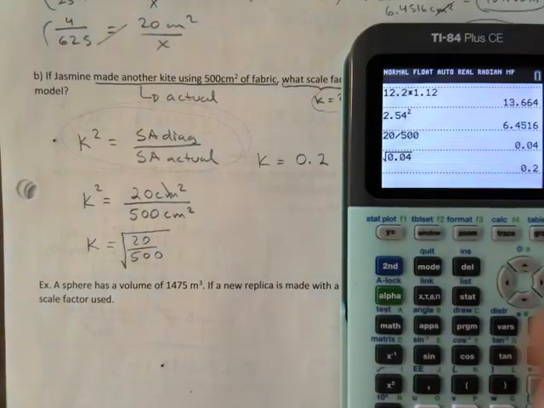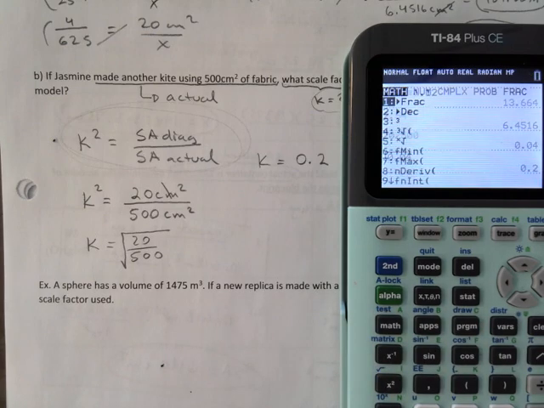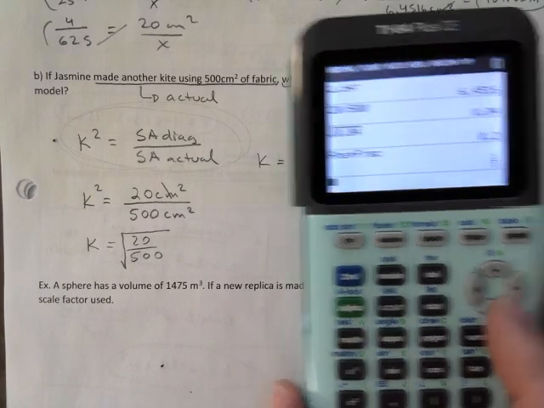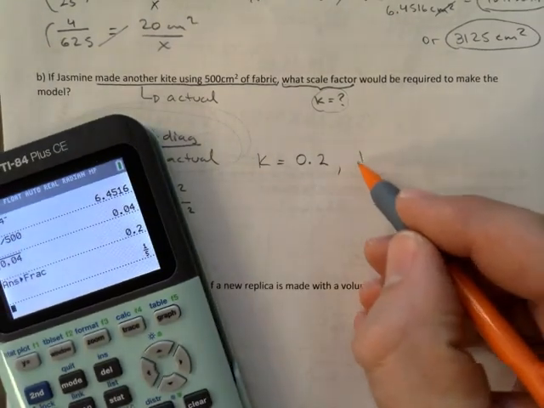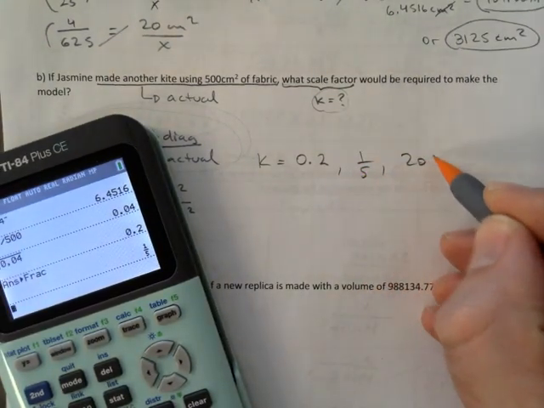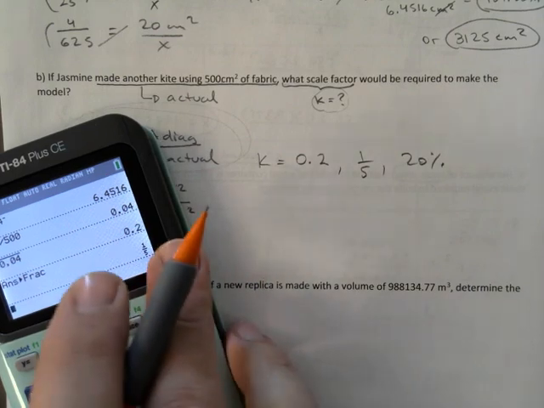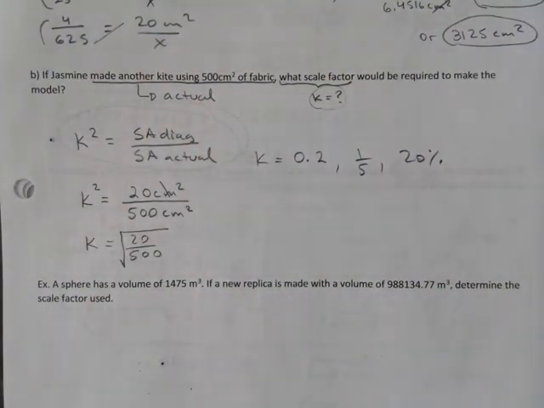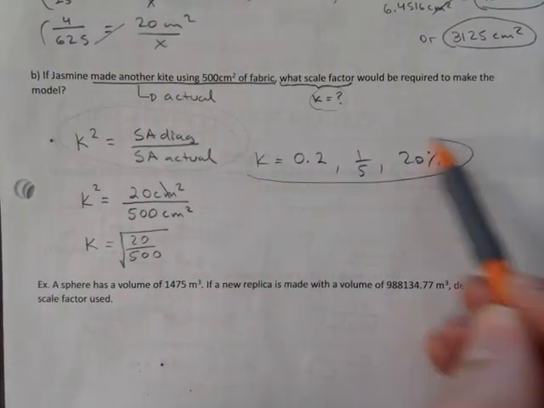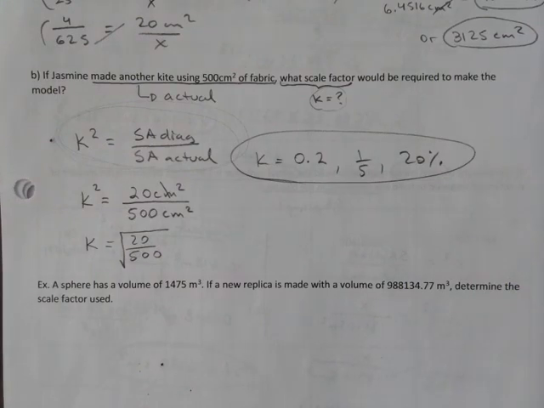If you want this as a fraction, you go math, enter, enter again, it's 1 over 5, right? 1 over 5 or 20% if I were to ask you all the other formats there. So that's your scale factor in this case.